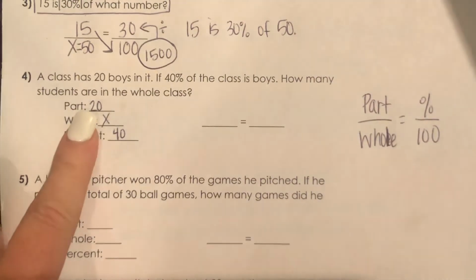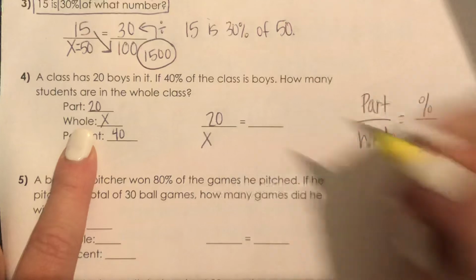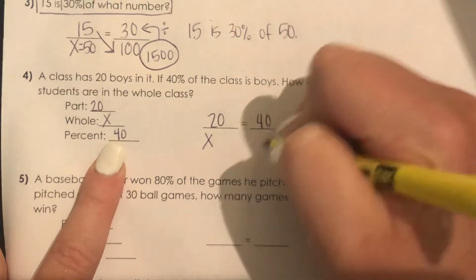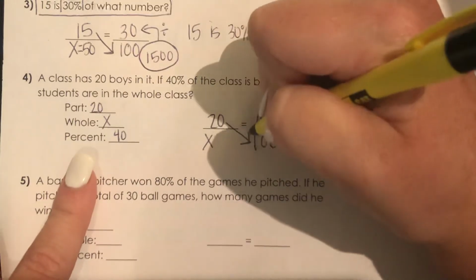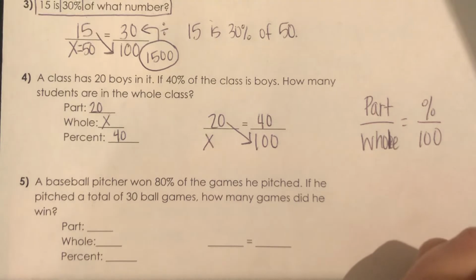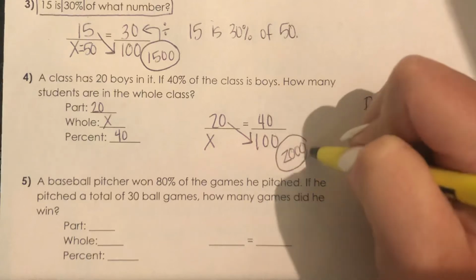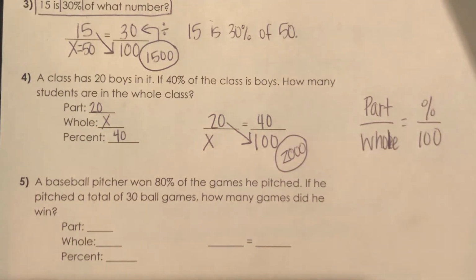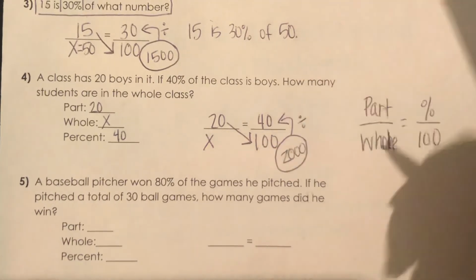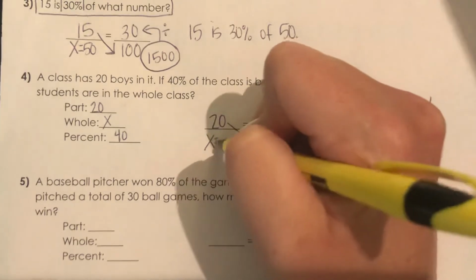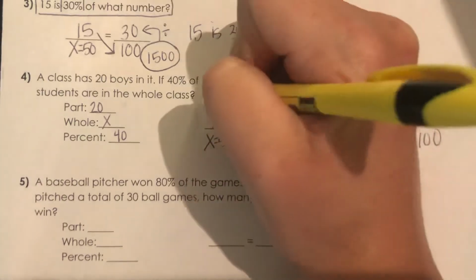So now we have our part, which is 20, our whole, which is X, our percent, which is 40, and it goes over 100. So we do the same thing as before, cross multiply, 20 times 100. 2 times 1 is 2. We have 3 zeros, so that would be 2,000. And then we divide by the number that we haven't used, which is 40. So 2,000 divided by 40 equals 50. So how many students were in the whole class? 50.